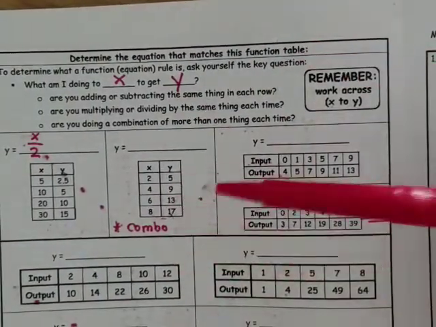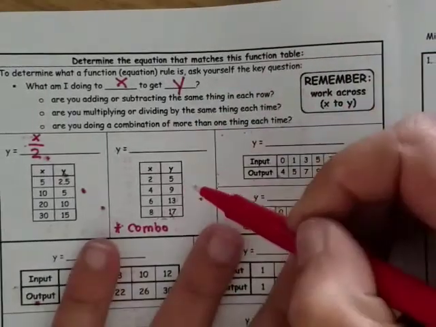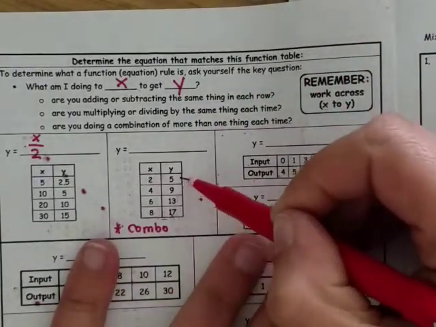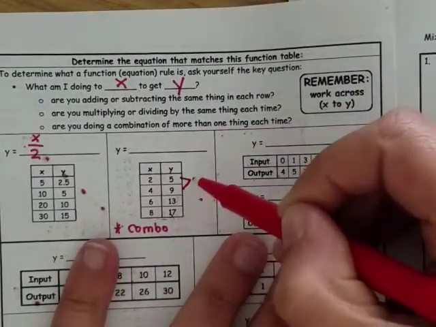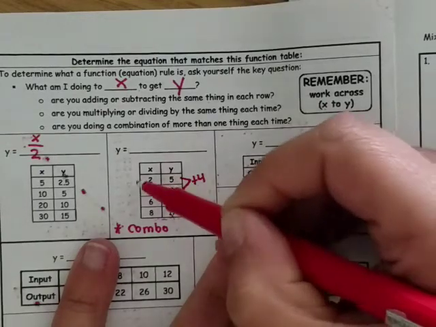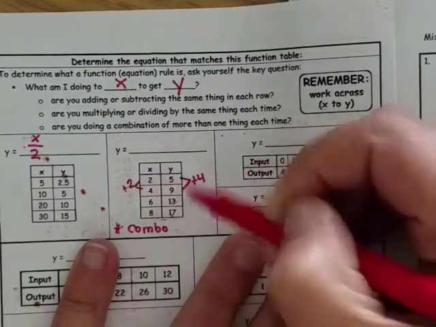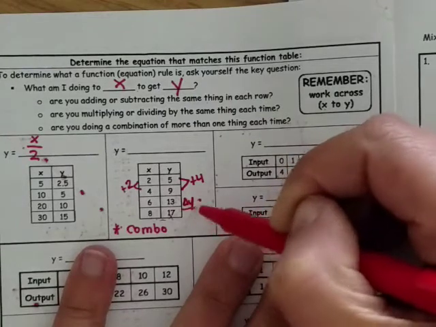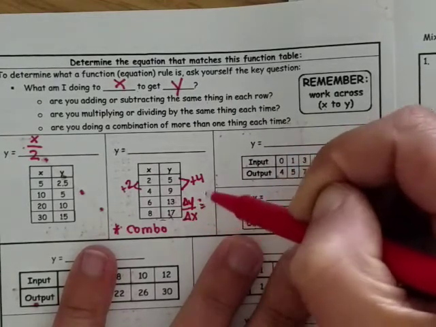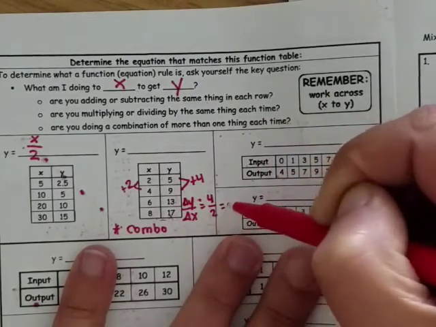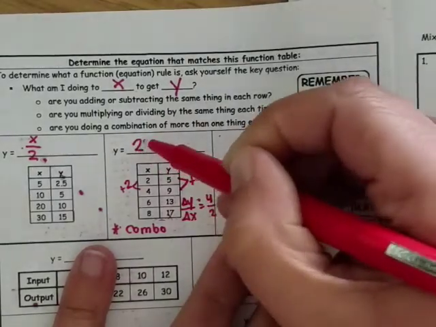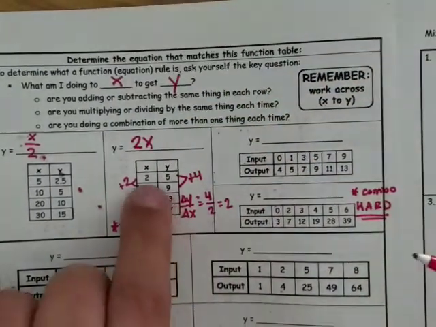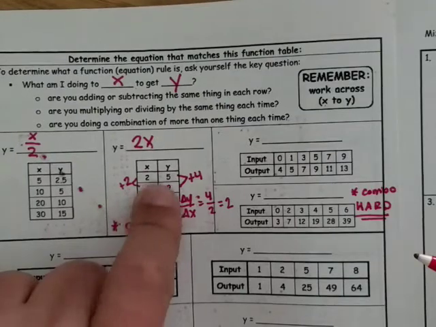So here's a really cool trick you can do. To get what you're multiplying or dividing by, we're going to see what we're adding here. So this is plus 4, this is plus 2. And what you do is you put your change in y over your change in x. So 4 divided by 2 gives me 2. So that's my multiplier. So it's 2 times x. So 2 times x is 4, but that doesn't get me 5.